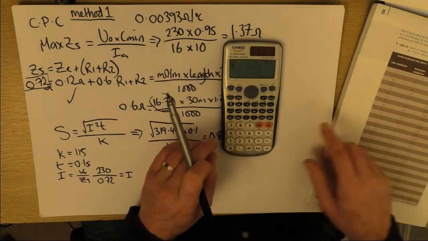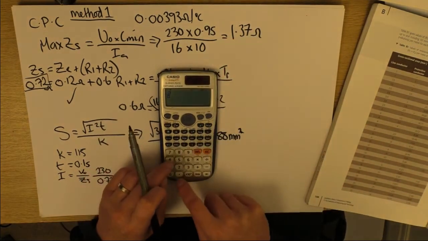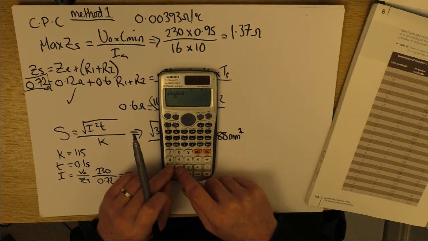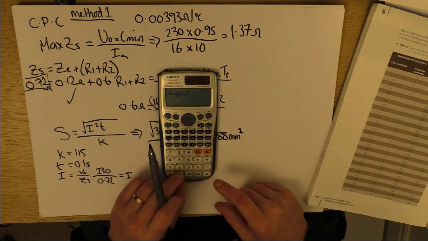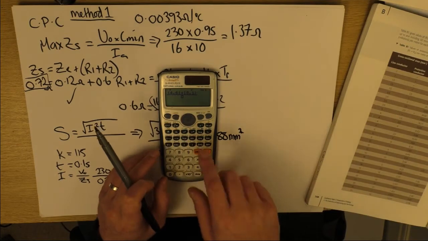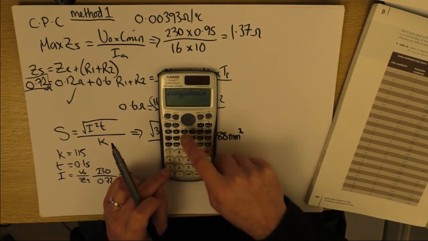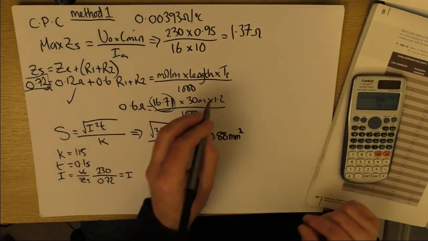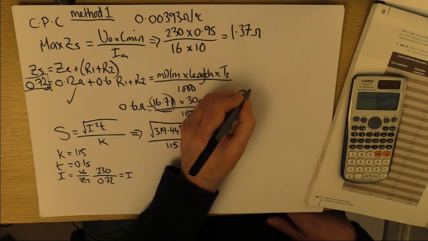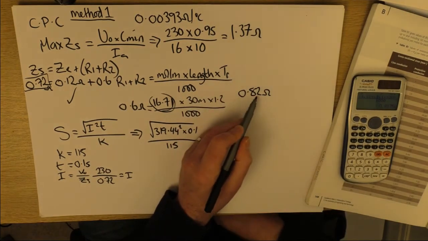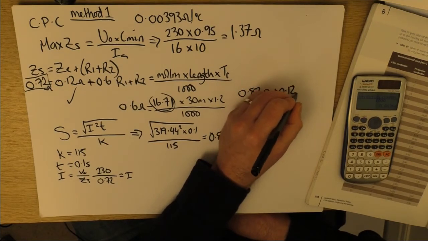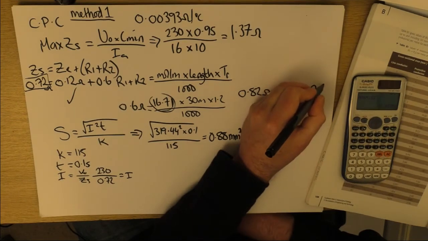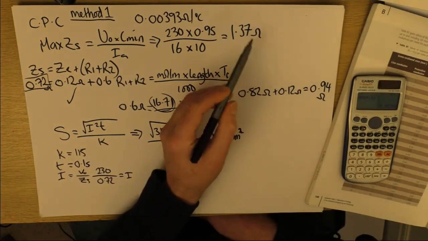So 4 mil, 4.61, that's the 4 mil, and then the 1 mil is 18.1. So that's my milliohm per meter times 30 times 1.2 over 1,000. So that would change to 0.82. Add that to my Ze of 0.12. So my new ZS would be 0.94 ohms, so still complies.